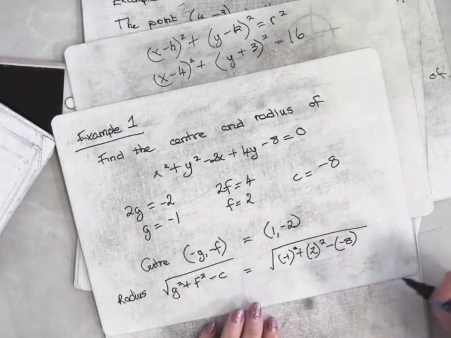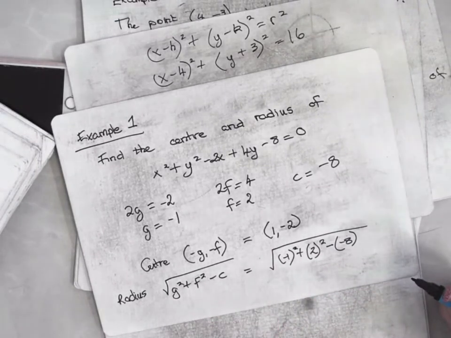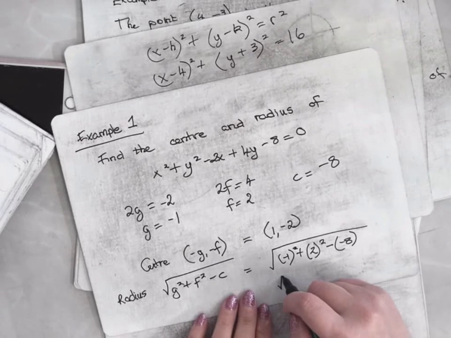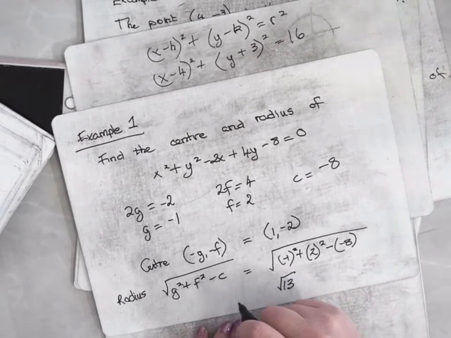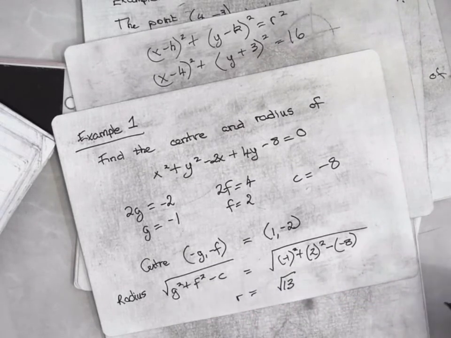Into the calculator with that. That's 1 plus 4 is 5. 5 plus 8, that's root 13. So the radius of that circle is root 13. Is that okay?